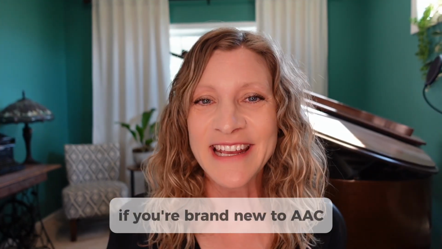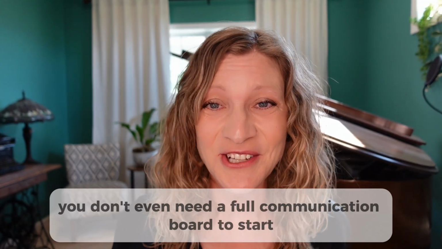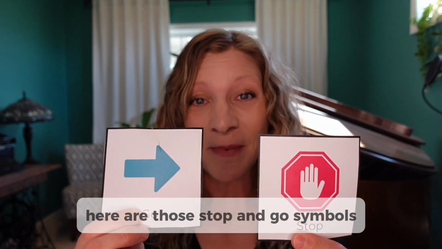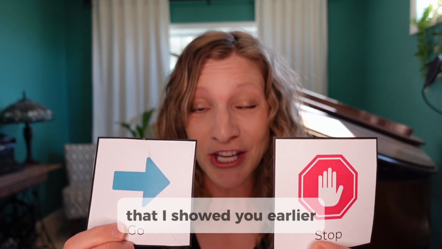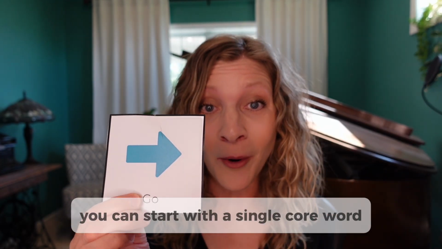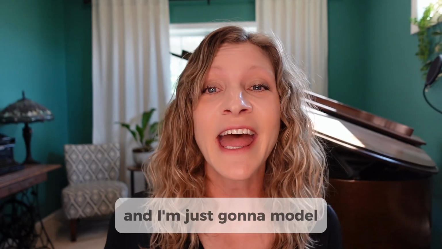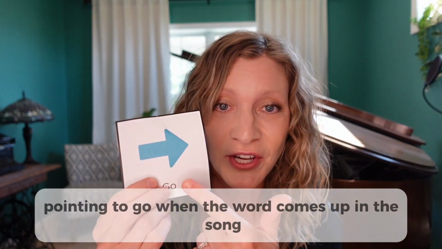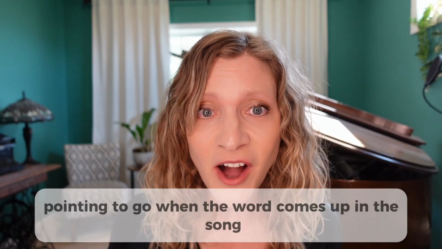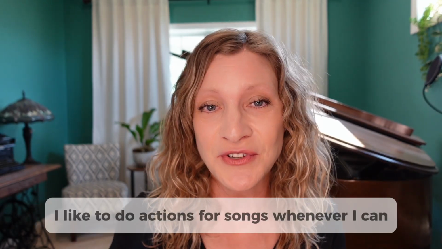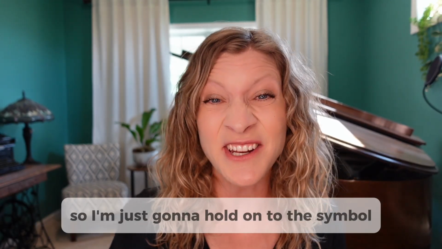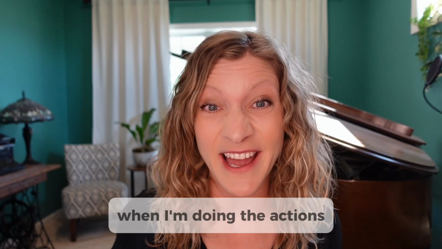If you're brand new to AAC, you don't even need a full communication board to start. Here are those stop and go symbols that I showed you earlier. You can start with a single core word. For this example, I'm going to use the go symbol. And I'm just going to model pointing to go when the word comes up in the song. I like to do actions for songs whenever I can. So I'm just going to hold on to the symbol when I'm doing the actions.